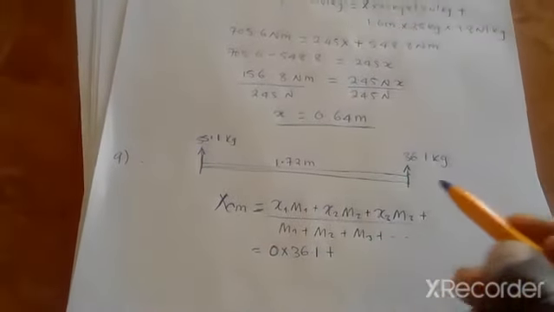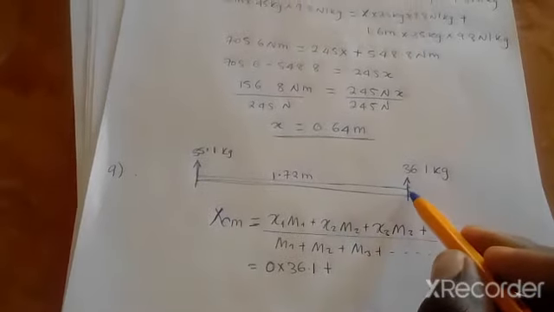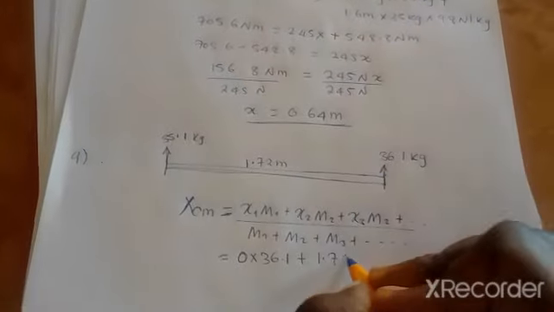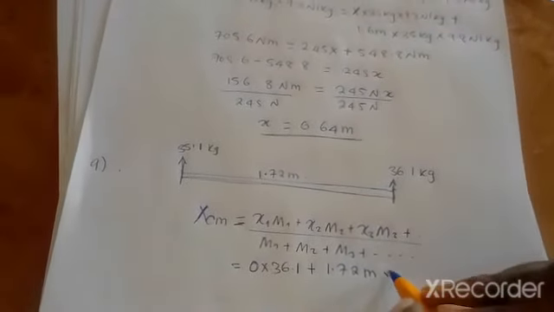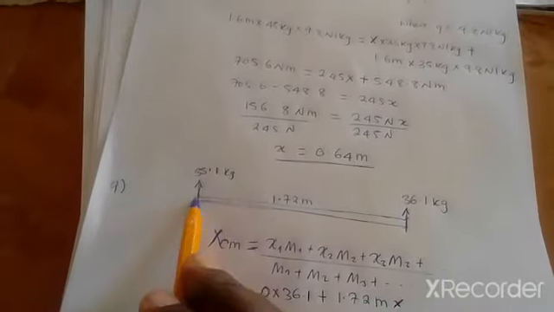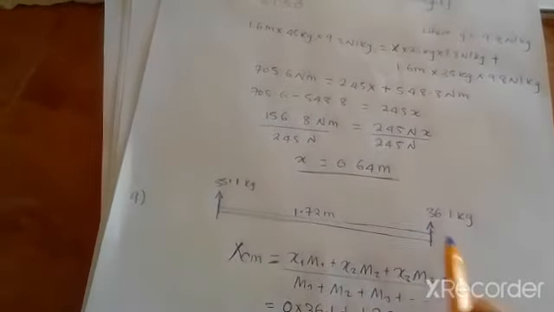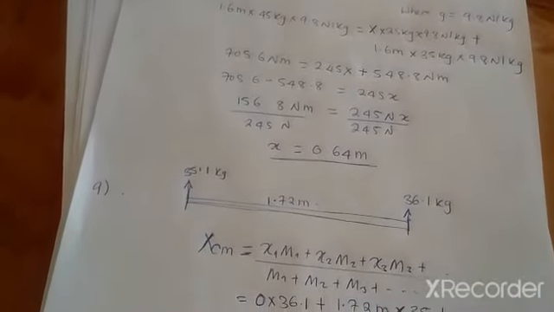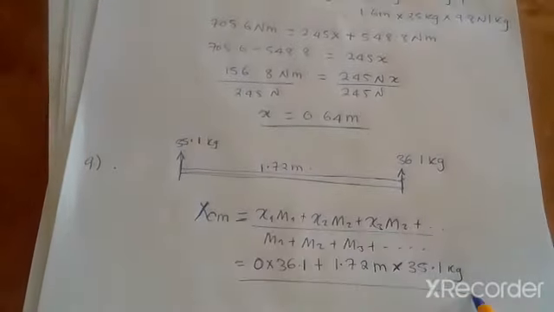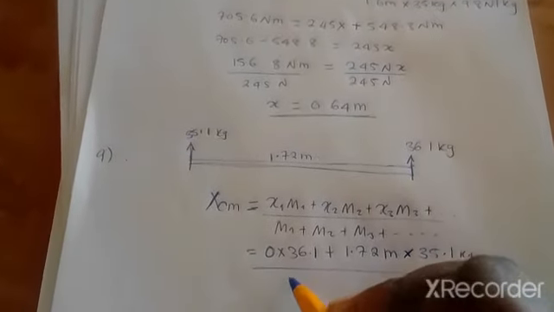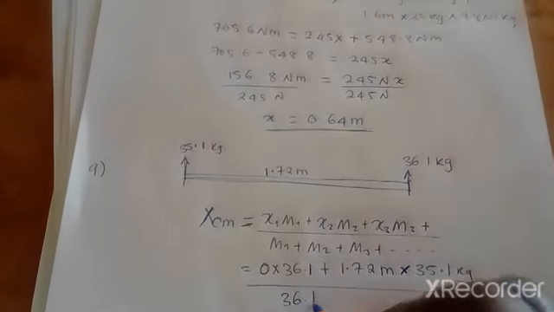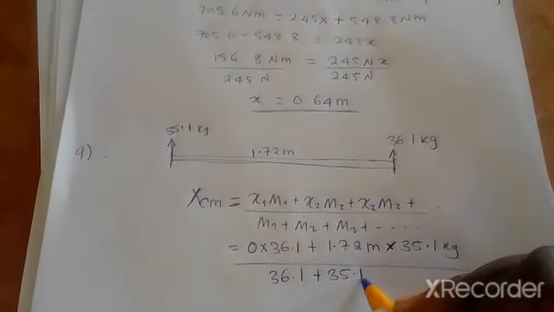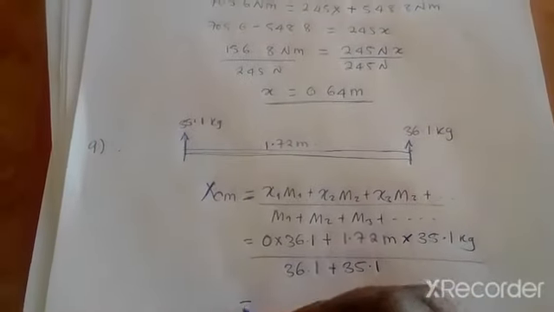the second distance that we have, which is 1.72 meters from the reference point, multiplied by the mass, which is 35.1 kg. Everything is divided by the masses that we have. So we've got mass 1, which is 36.1, plus mass 2, which is 35.1.